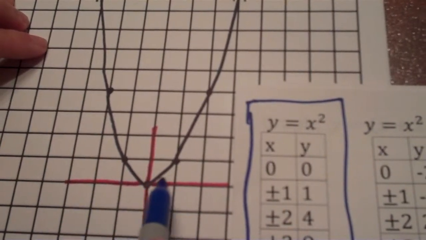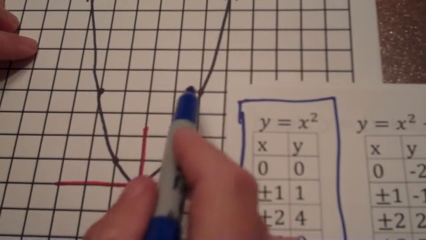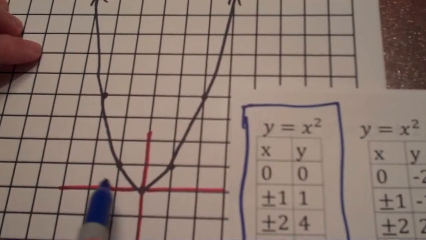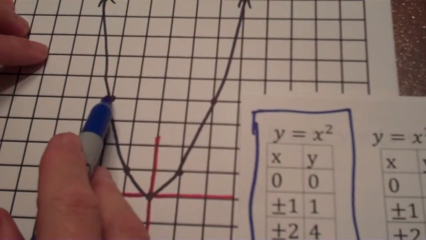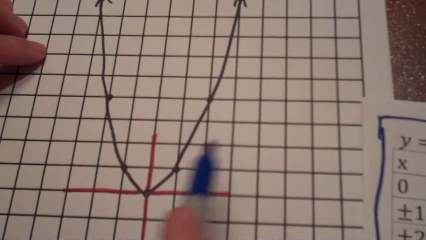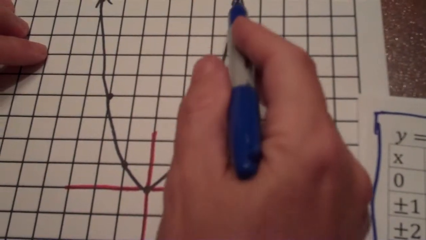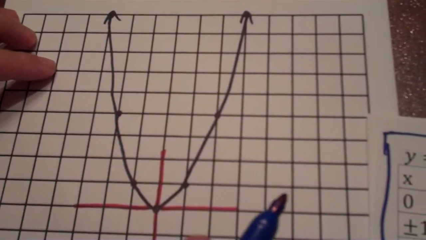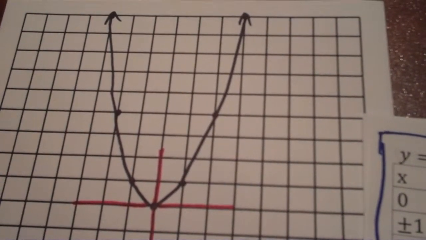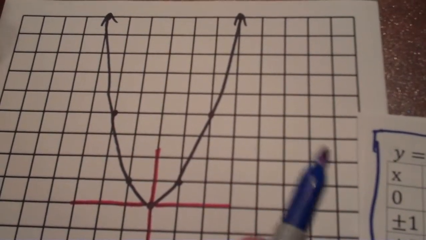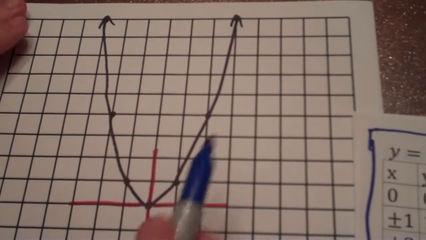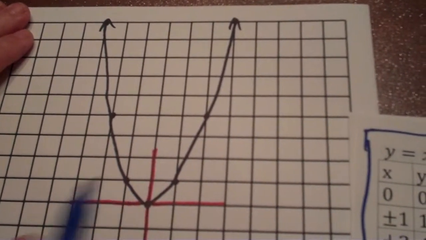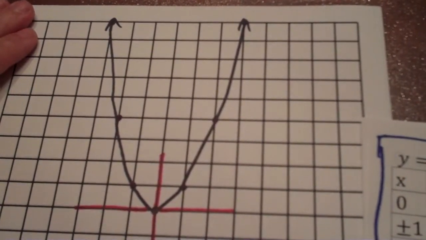By the same token, if I move over 2, I put in a 2 for x. I get 2 squared or 4 for y, so that would be the coordinates 2, 4. If I go back to -2 and square that, I also get +4. And finally, if I go over 3 and square it, I get 9. And if I go back -3, I also get 9. So this basic pattern will hold for every graph. The basic pattern, the base graph, the parent graph of a parabola looks like this every single time. Now we just have to examine how different numbers that we can add to the equation affect it.